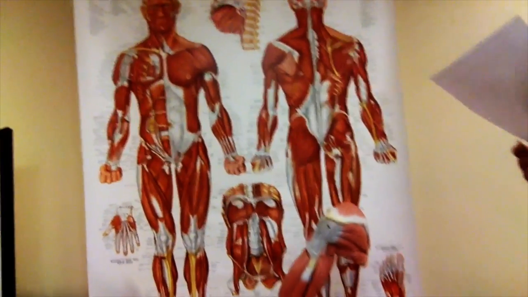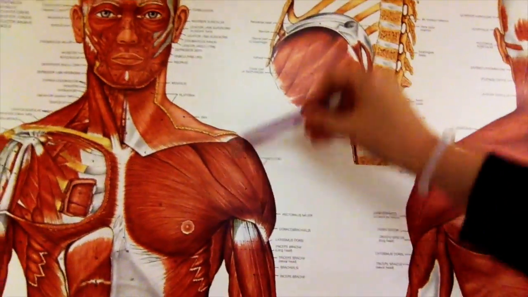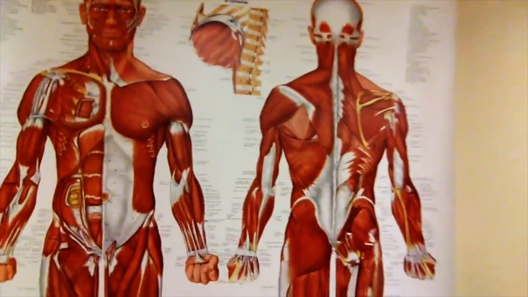The subsequent movement that we are going to show you is abduction. Abduction is defined as lateral movement away from the body. The prime mover of this action is all the fibers in the deltoid, while the synergist is the supraspinatus.